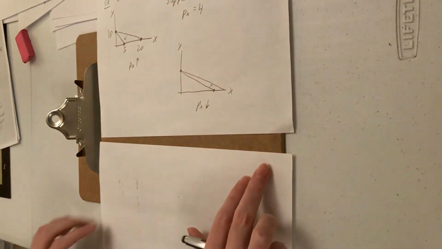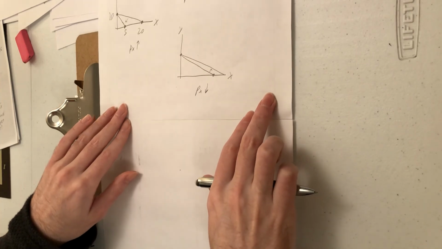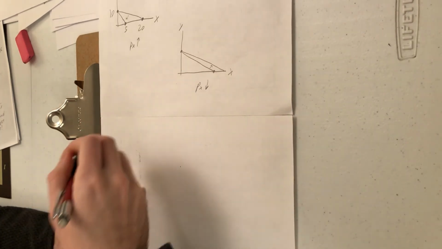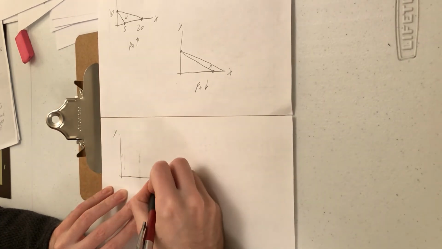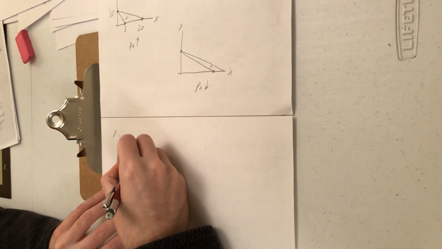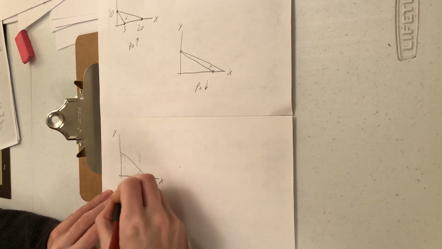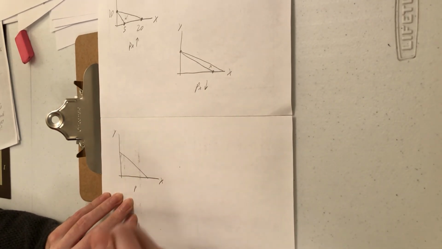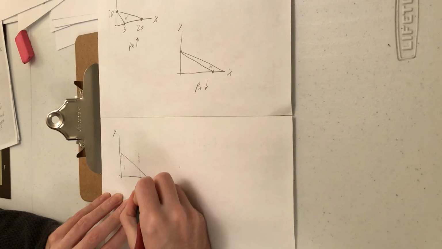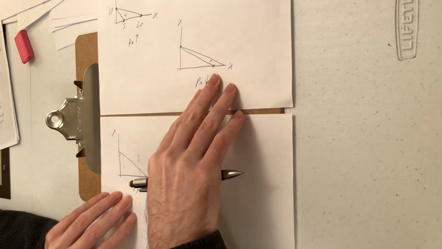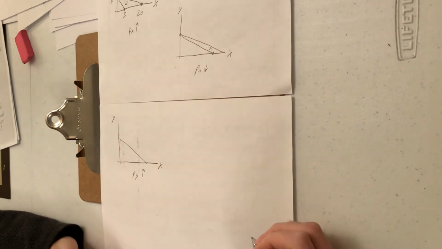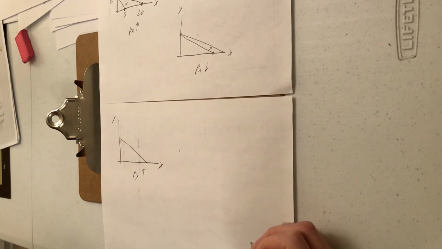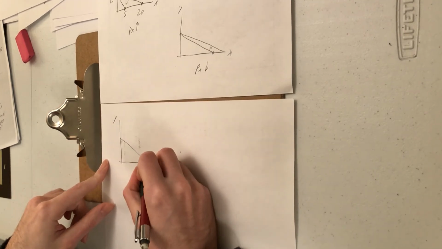You do the same thing for the price of Y. So you start over here, and let's say that Y gets more expensive. So if Y gets more expensive, I'll be able to afford less Y than I could have previously.